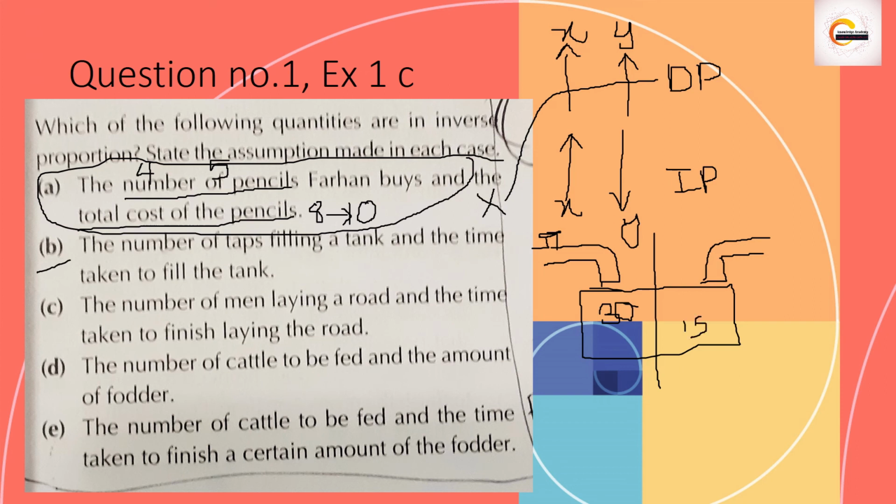So the time will reduce if more taps work on the tank. So what kind of relationship is this? If the number of taps is increasing, the time will reduce. So this is a case of inverse proportion.